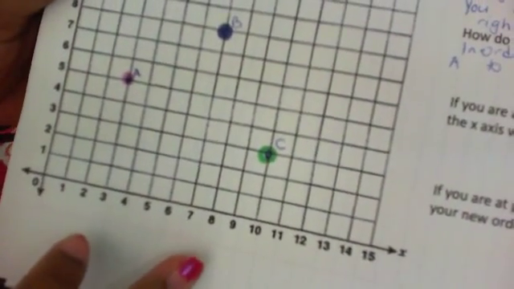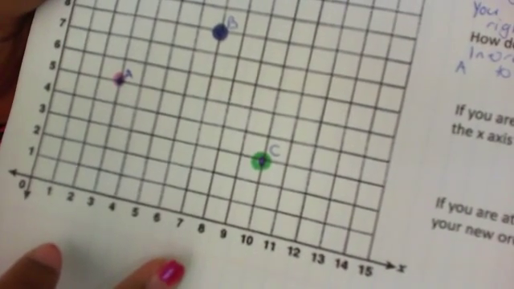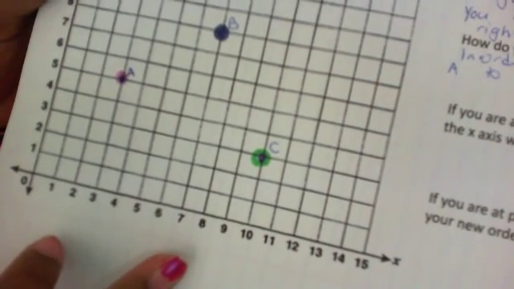We're at point A. First of all, what's the ordered pair for point A? 3, 5. But we need to go from 3, 5 to 5, 6.